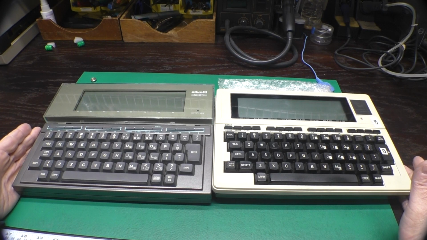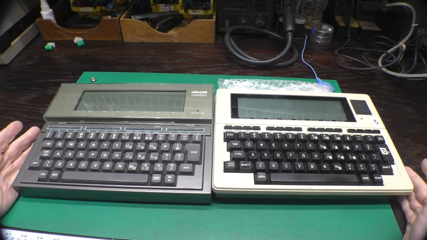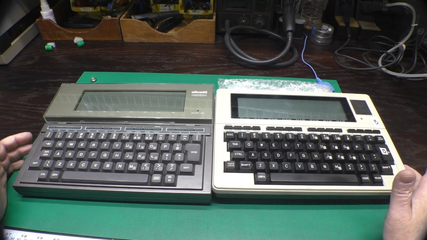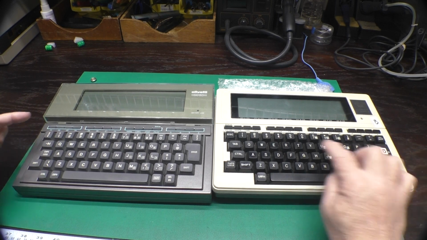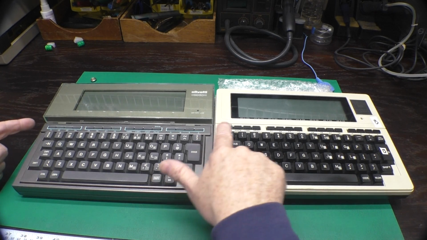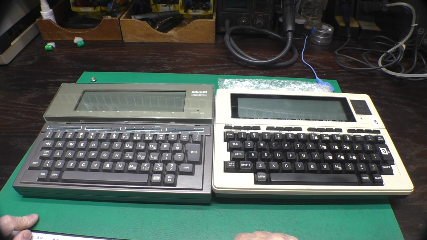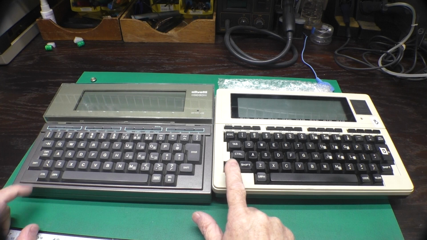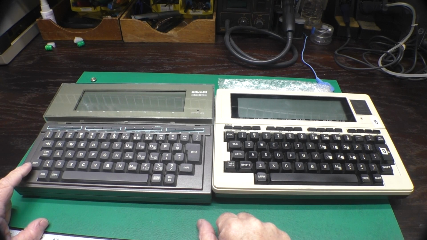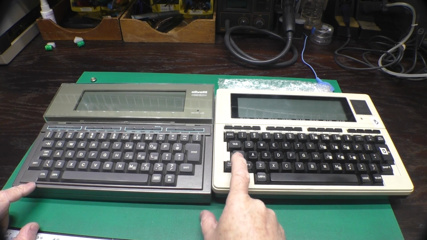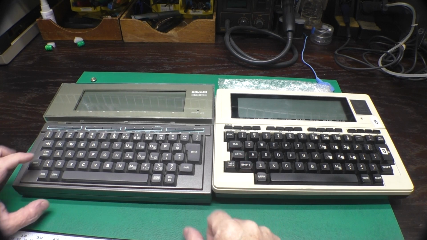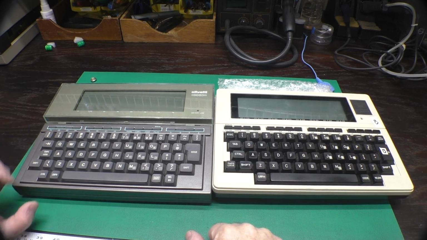Looking at our two units side by side, we can see that the keyboards are very similar but slightly different. They definitely have the same design language, the same indentations on the side, but for instance, we have a caps lock key here, where we have a shift here, and instead of a control key here, we have the caps lock.